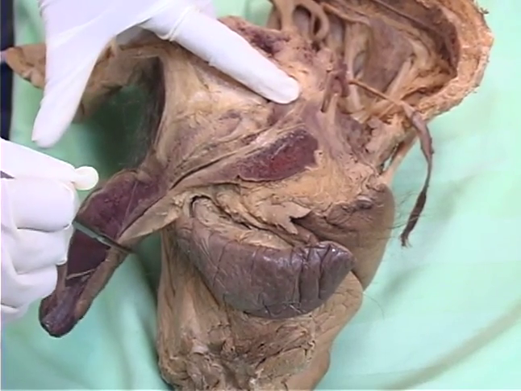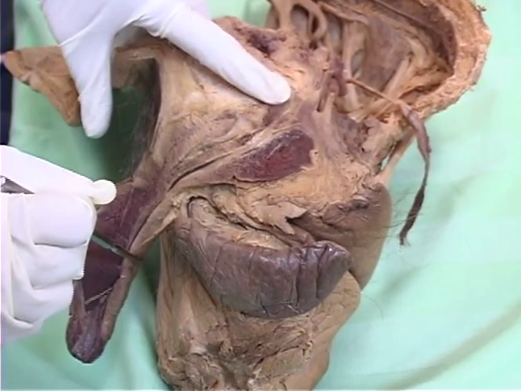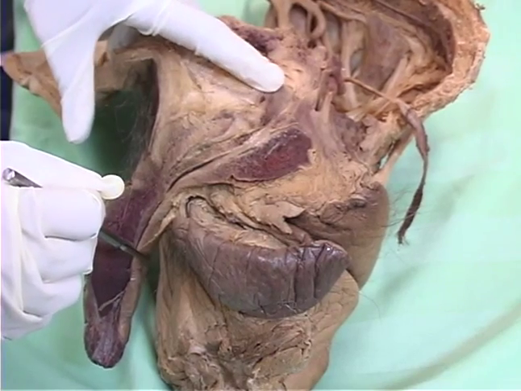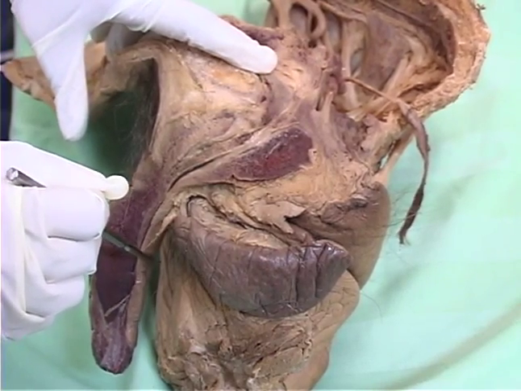Lowering the penis at that point helps the catheter pass into the prostatic part of the urethra.